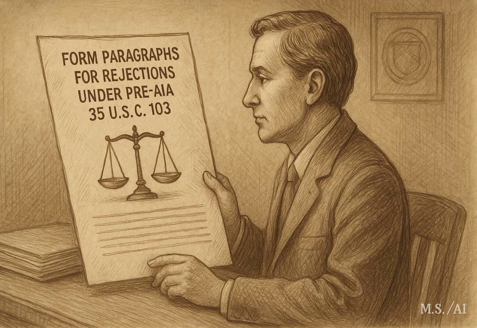They provide a framework. Exactly. A framework for the examiner to follow in making the rejection, and just as importantly, a framework for the applicant to understand and respond to that rejection. Understanding the structure helps you craft a better response. Absolutely. It helps you target your arguments more effectively.